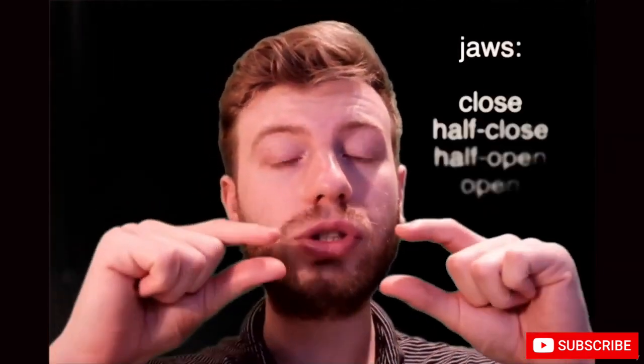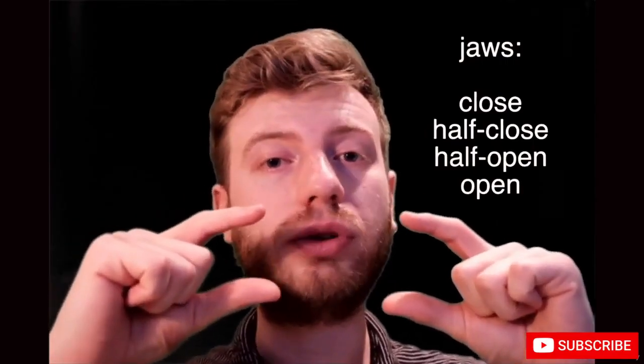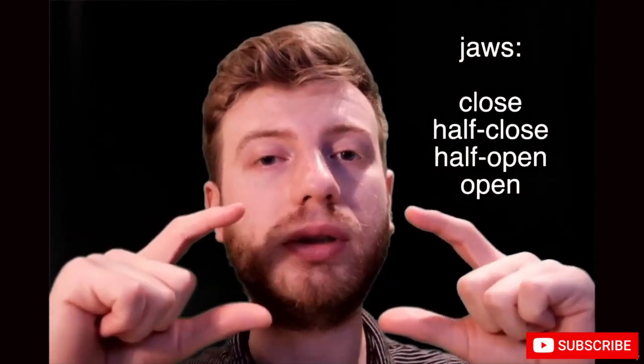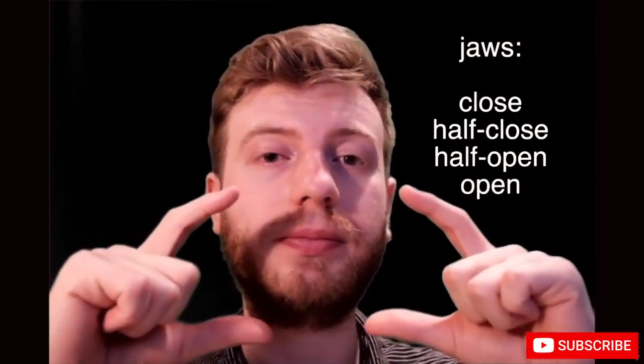The jaws can be close, half open, and open. So let's look at E. E. Can you see the jaws are close? Now look at A. The jaws are clearly open here. E. A.